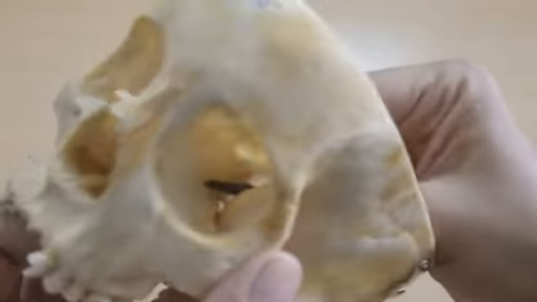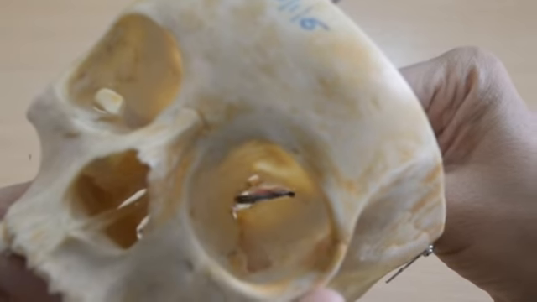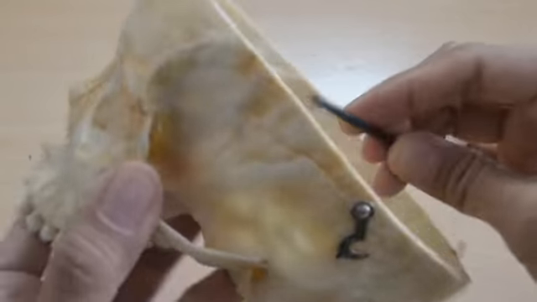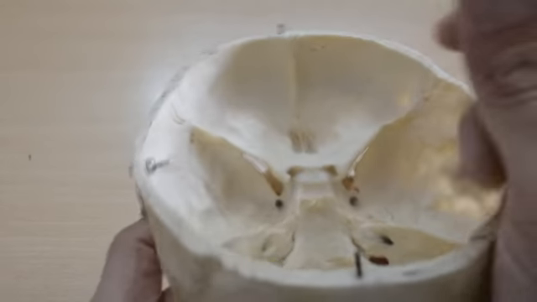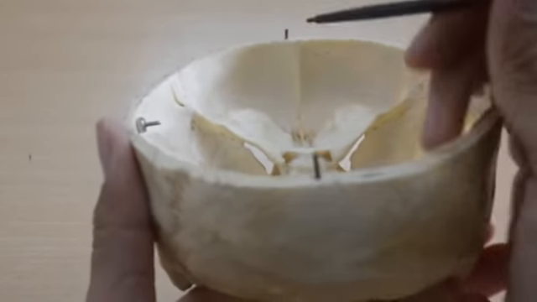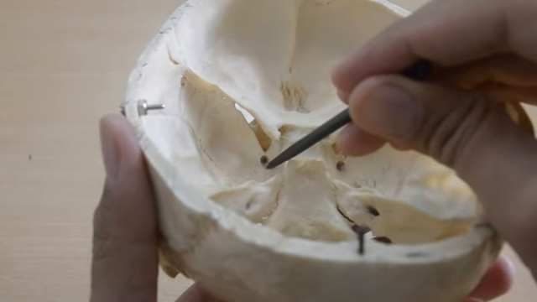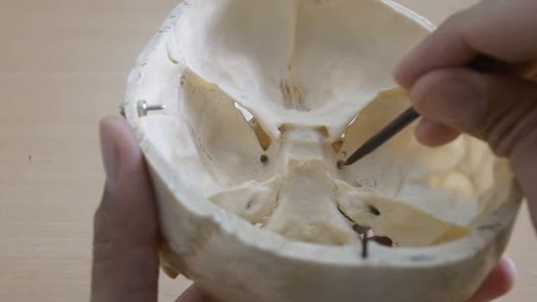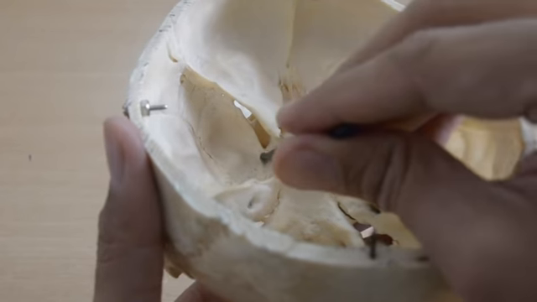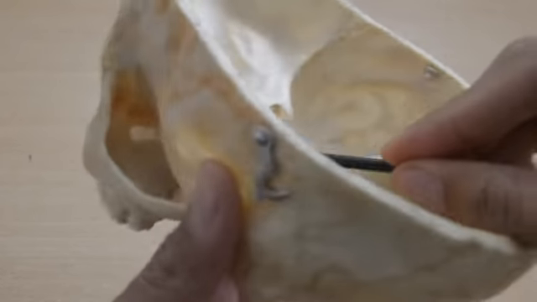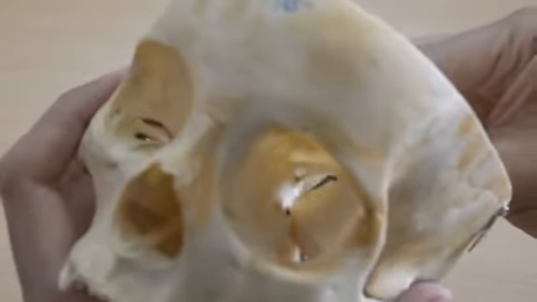See this here also, from the orbit the same thing is seen. So the tendinous ring of Zinn divides this superior orbital fissure into three compartments, and we already discussed the structures passing through it. Now below that, there is a circular foramen, and as the name suggests, it is the foramen rotundum, and in front it opens into the pterygopalatine fossa.